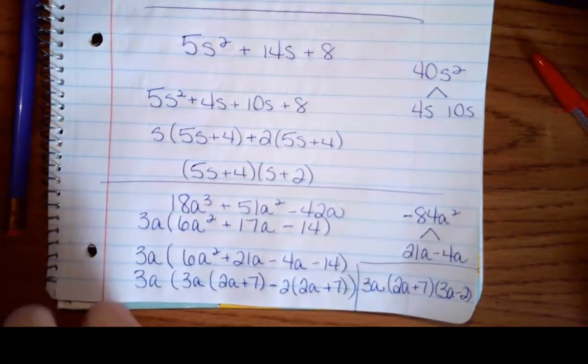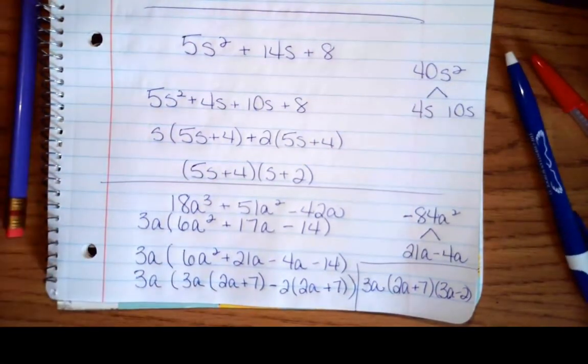Okay, and that is how you factor. So that is it for R4, and I will see you in the next section.